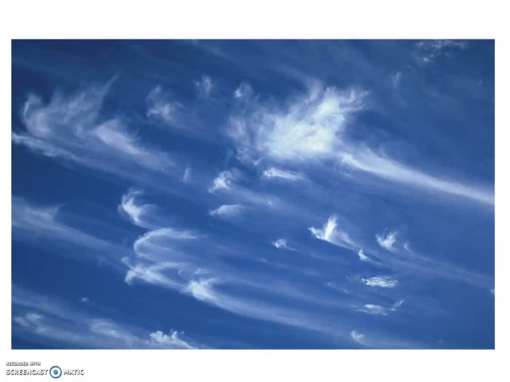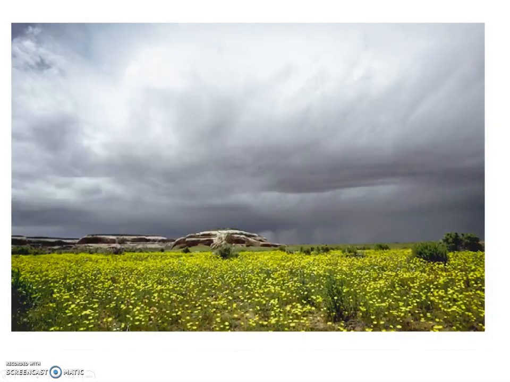So what do you think? What type of clouds do we have here? Hopefully you said cirrus clouds, these high altitude wispy clouds. How about here? These low altitude clouds that are covering the entire sky. This is classic stratus clouds. In fact, since it looks like it's raining here in the distance, we could probably call these nimbostratus.